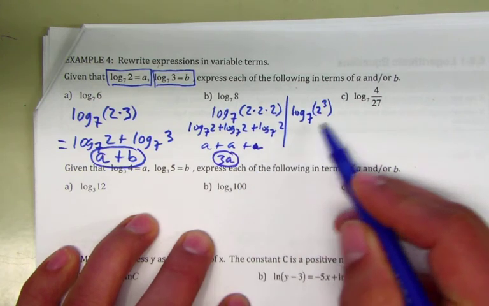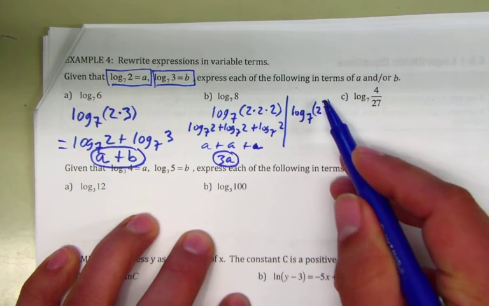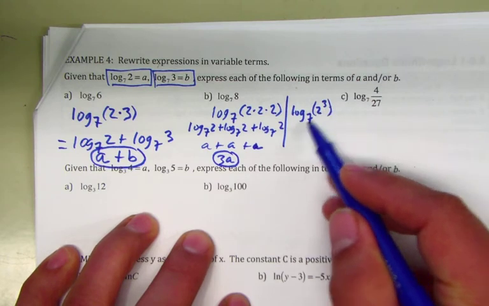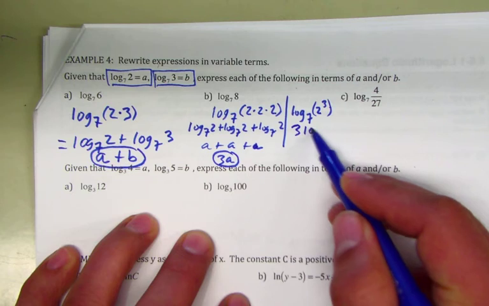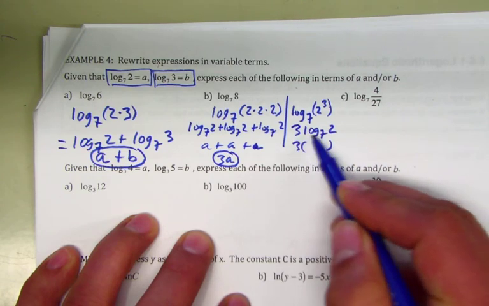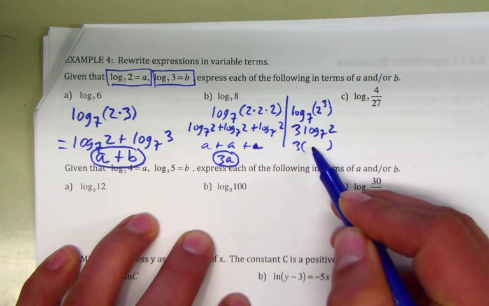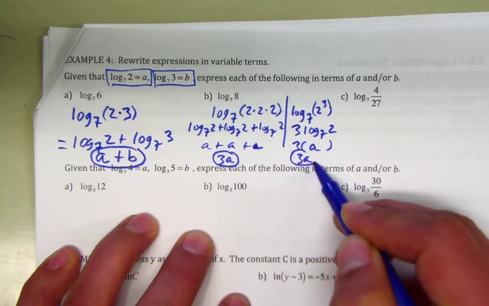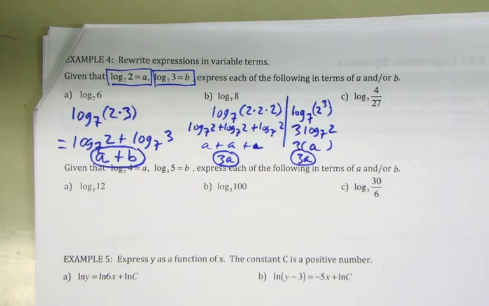Now, if you had done it this way, what can we do with this exponent? Put it in front of the log. And now what is log base 7 of 2? And either way, we get the same answer. Okay? Why don't you guys try this last one?